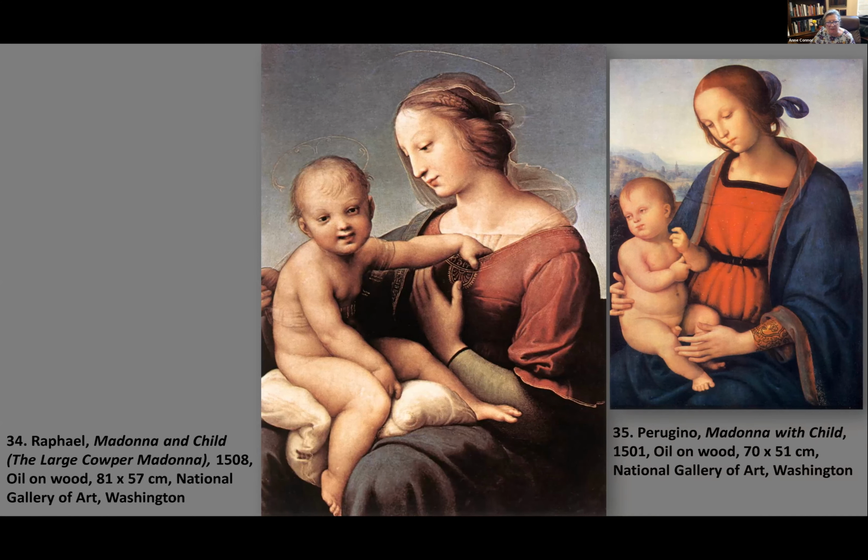He is definitely taken from Michelangelo, the larger forms, so very well-formed figures. But the soft modeling comes from Leonardo.